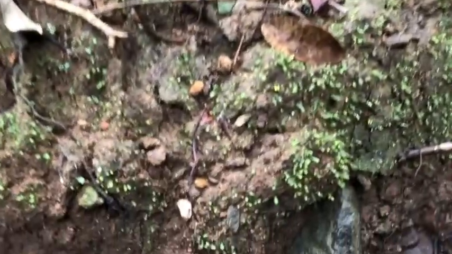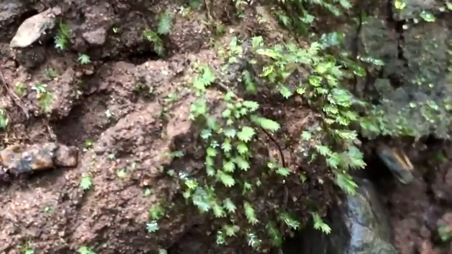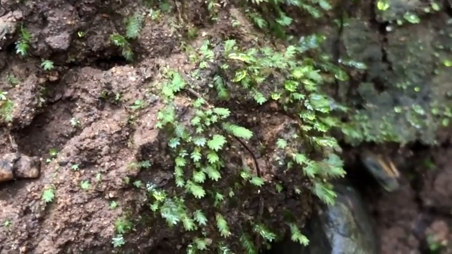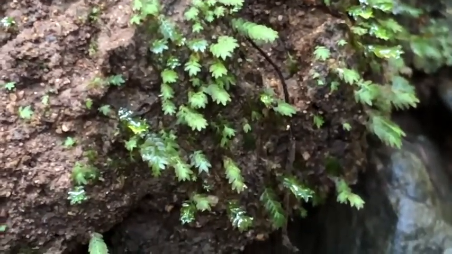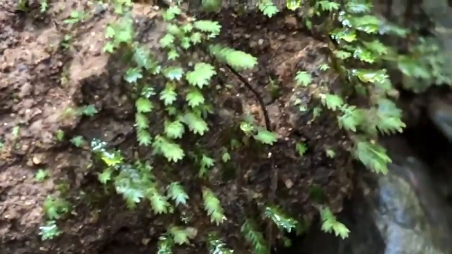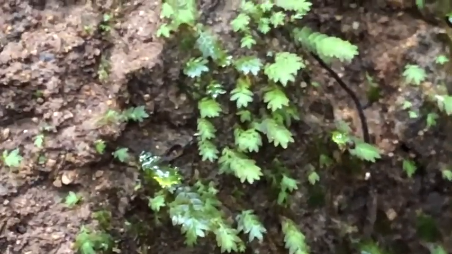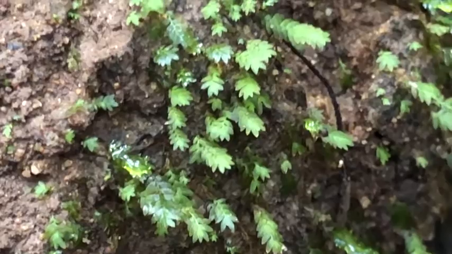So little. Tiny little things. They're only a few millimeters tall. Can they get more lush than this? Oh, you can get ones that are maybe 2 centimeters long. One species is pretty big, and then others are just microscopic. They're just tiny, a couple of leaves, and that's it.